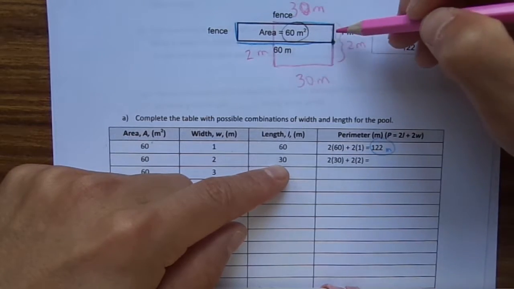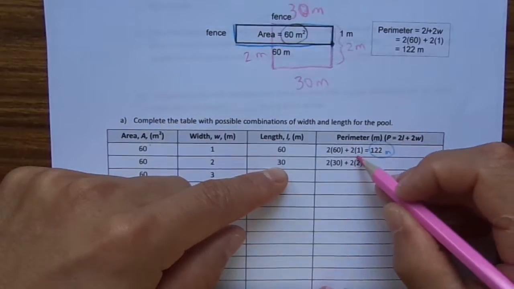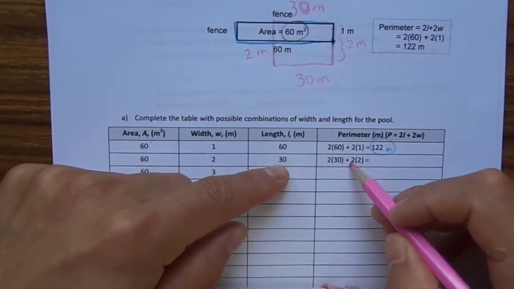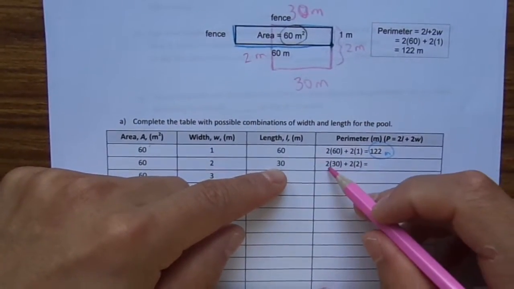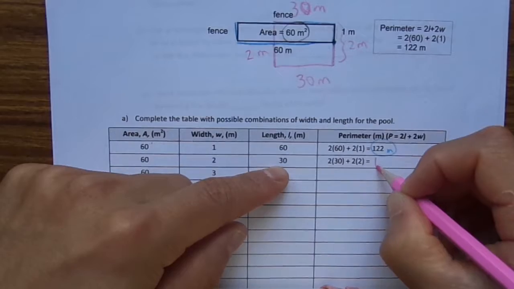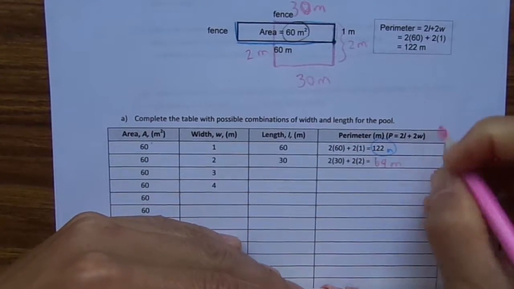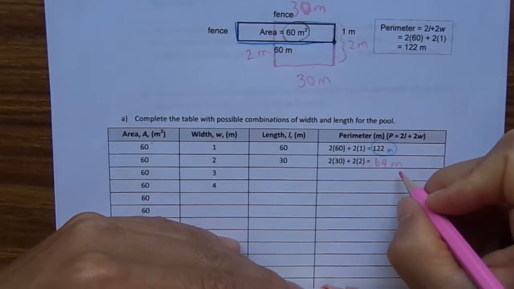Now let's find the perimeter. So there's two sides of 2 meters and two sides of 30 meters. 2 times 30 plus 2 times 2, that will give us 64 meters. Okay, now pop quiz.